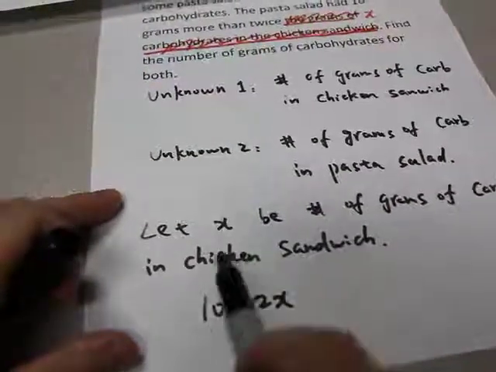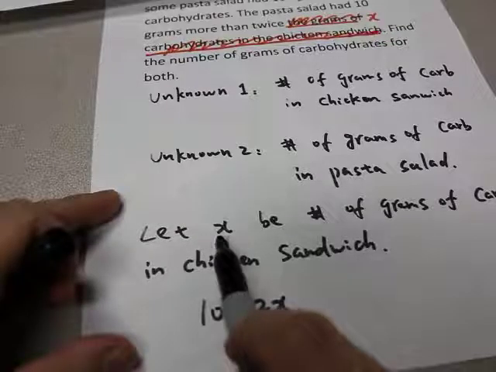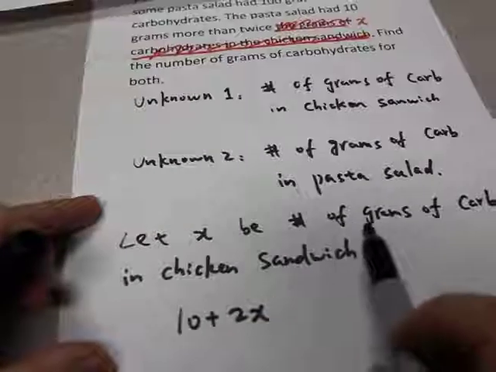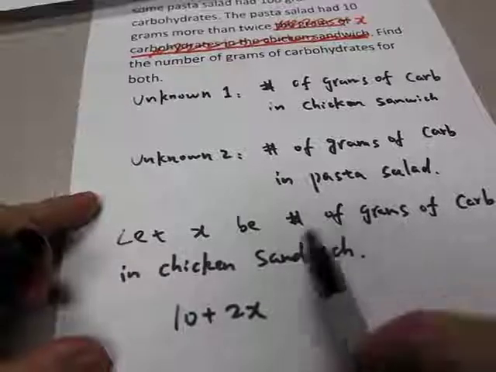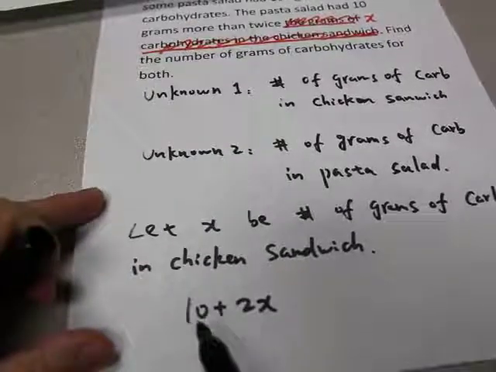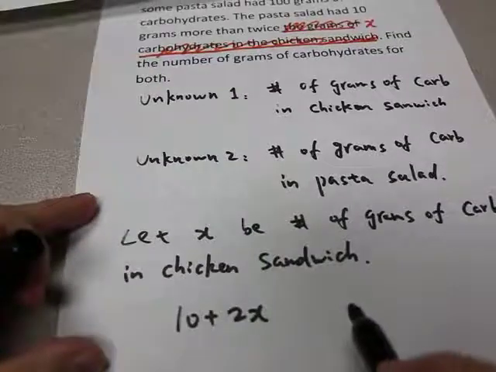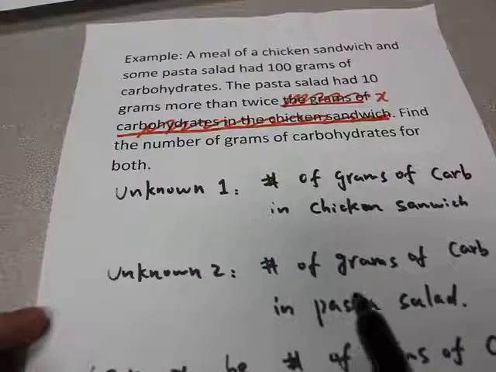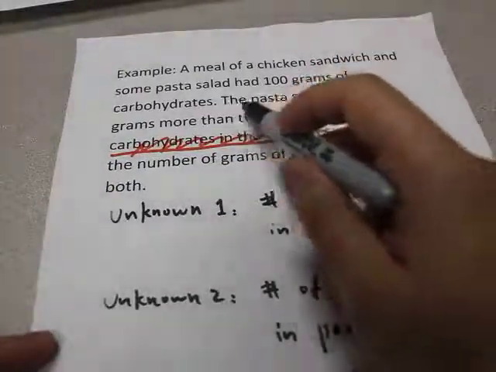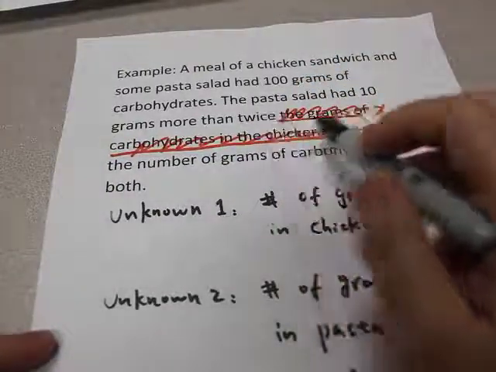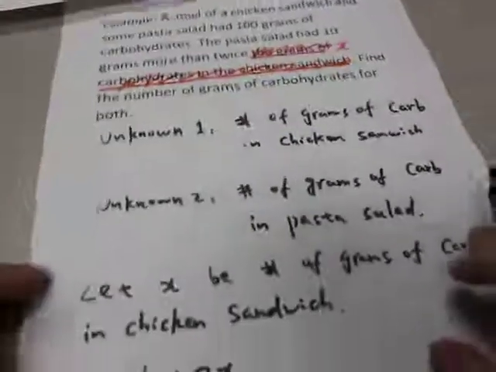So if we use x to represent the number of grams of carbohydrates in chicken sandwich, then we should use 10 plus 2x to represent the grams of carbohydrates in pasta salad, right? This is because of the indicating words in the second sentence.